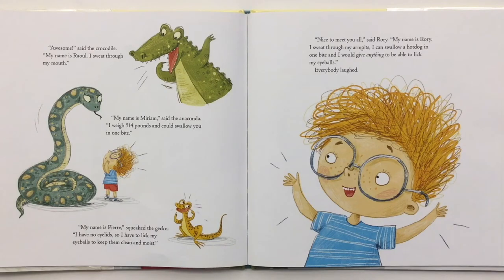"My name is Miriam," said the anaconda. "I weigh 514 pounds and could swallow you in one bite." "My name is Pierre," squeaked the gecko. "I have no eyelids, so I have to lick my eyeballs to keep them clean and moist." "Nice to meet you all," said Rory. "My name is Rory. I sweat through my armpits. I can swallow a hot dog in one bite, and I would give anything to be able to lick my eyeballs." Everybody laughed.